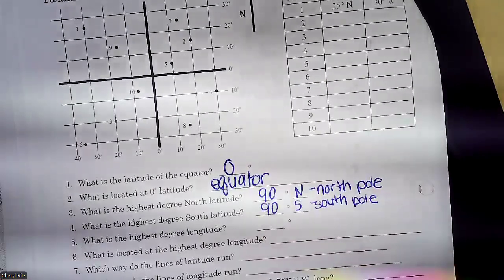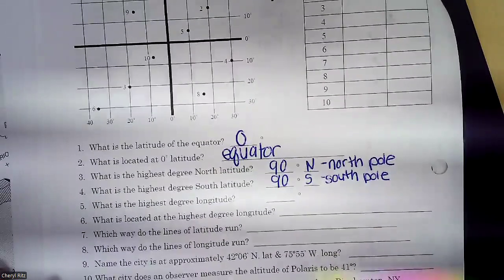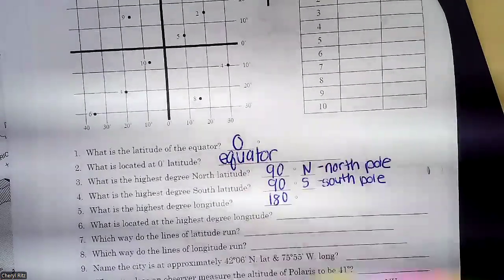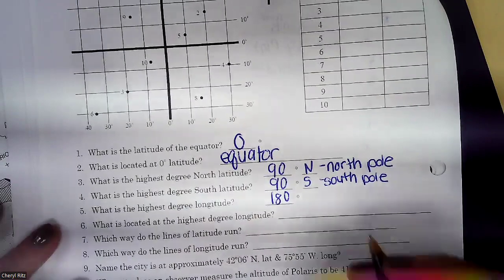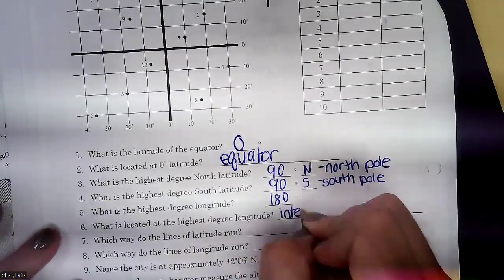What's the highest degree longitude though? 180. And did you remember what that was called, or did you look it up? International Dateline.